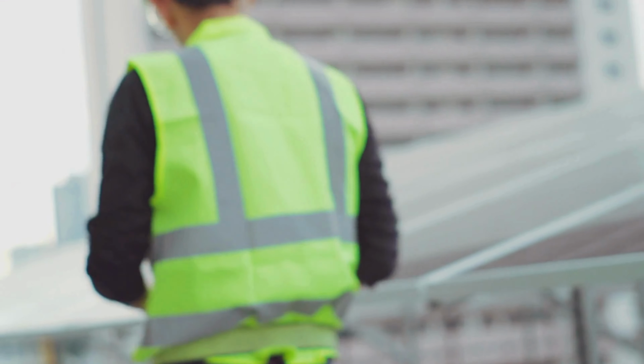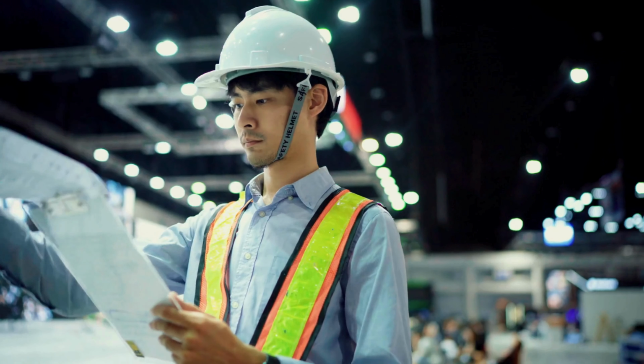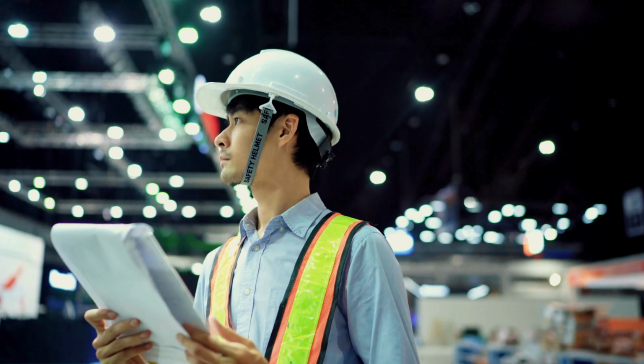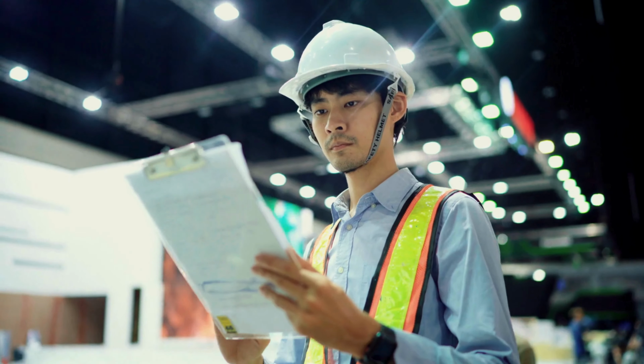Improved compliance. Note that adhering to JSA practices can help organizations comply with legal and regulatory requirements. Mention OSHA standards and any relevant ISO guidelines.